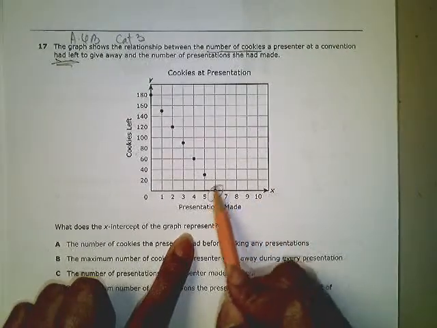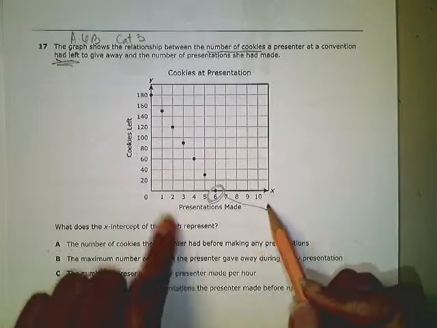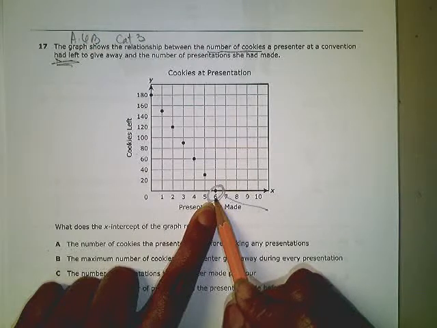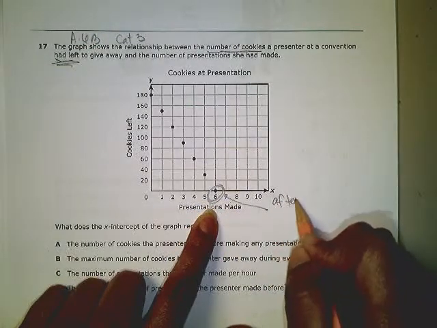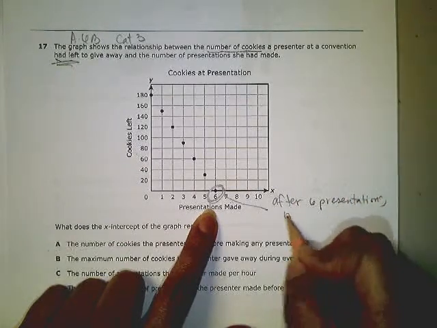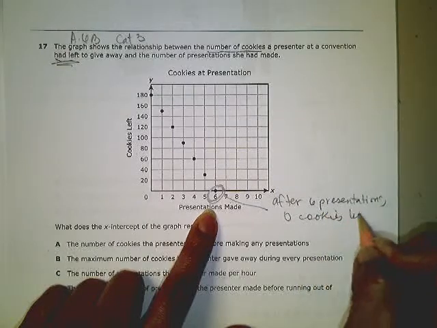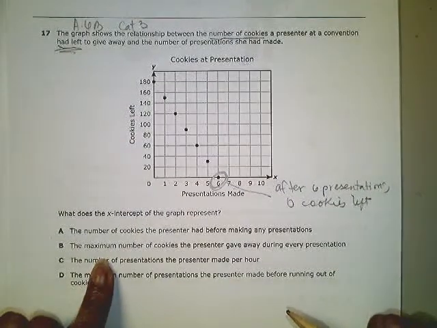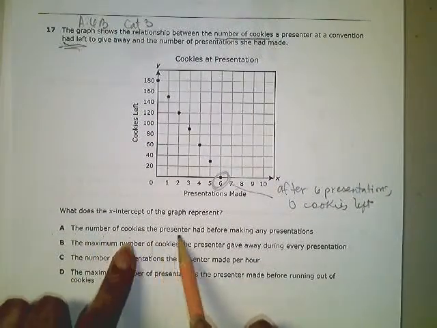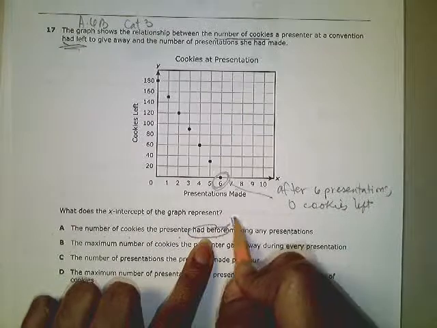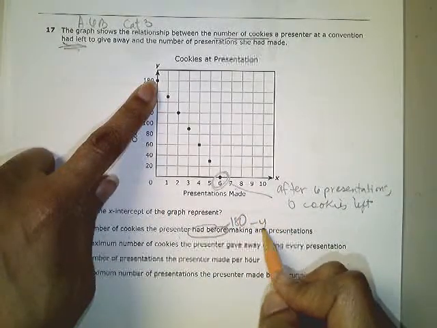What does the x-intercept of the graph represent? Here's my x-intercept. This means after 6 presentations, she had no more cookies left over. Zero cookies left. Right, so I'm going to read through these to see which one matches what I came up with. The number of cookies the presenter had before making any presentations. This is 180. That would be the y-intercept, not the x-intercept.